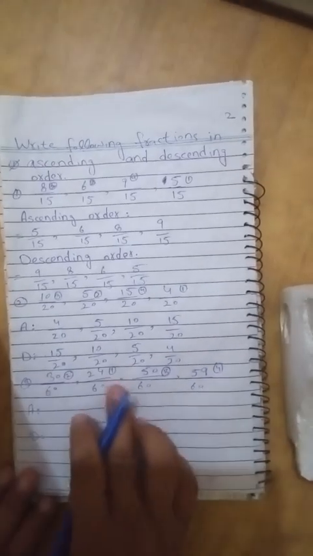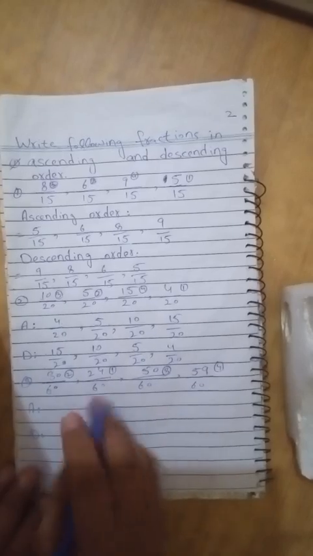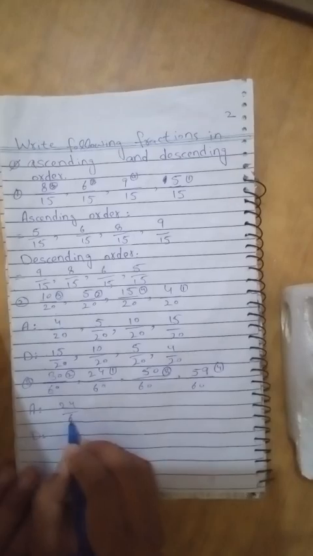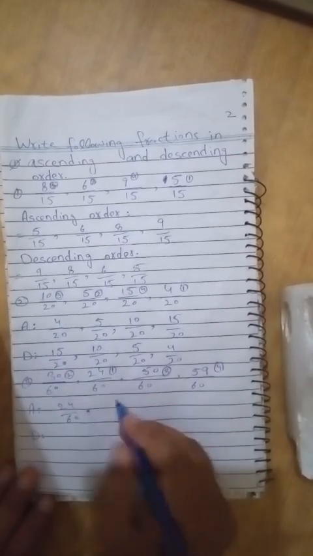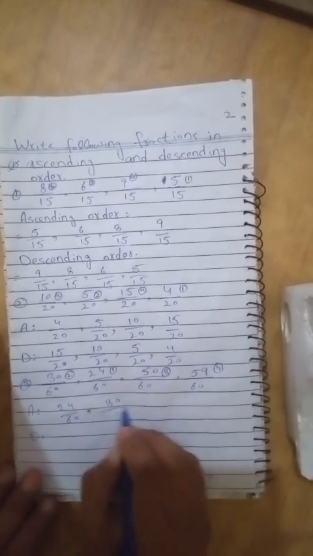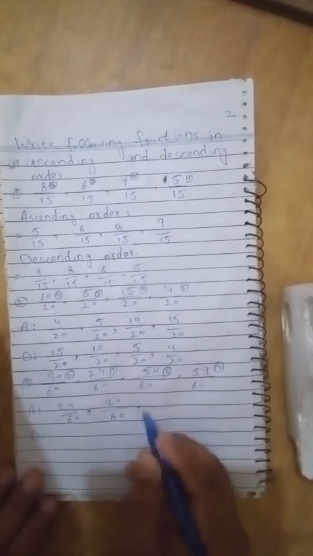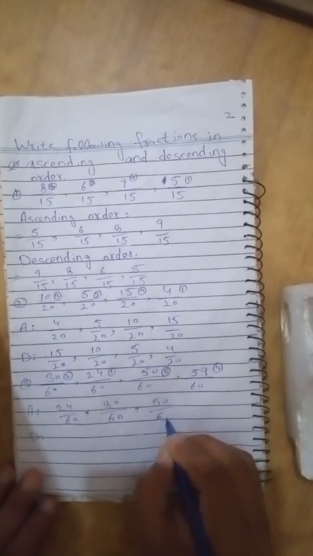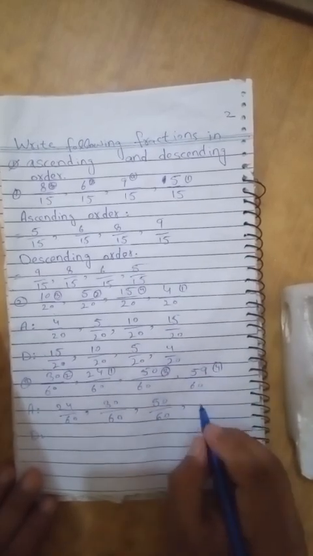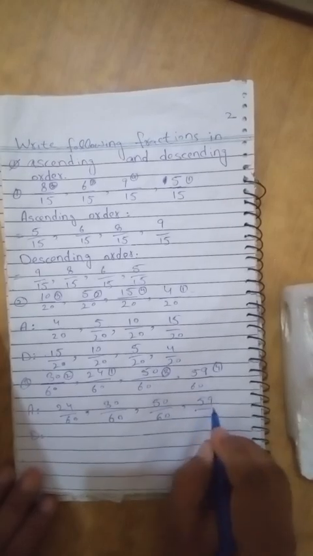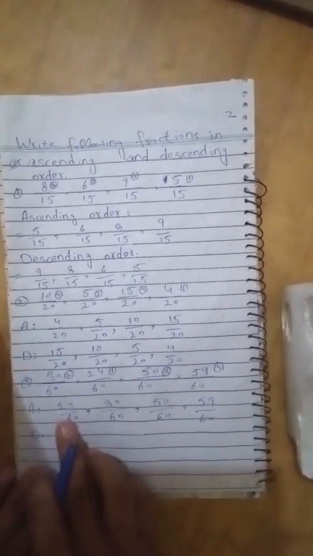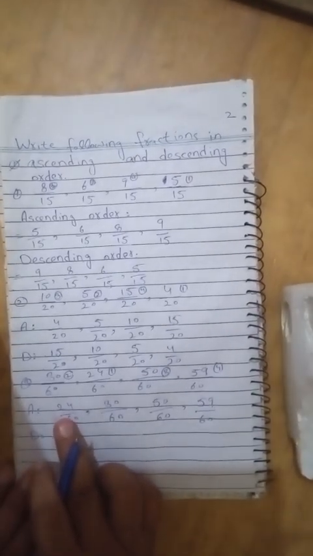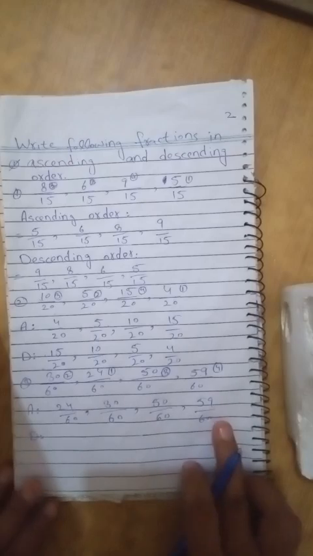So in ascending order we will go with 24 by 60, comma, 30 by 60, comma, 50 by 60, comma, and at last we have 59 by 60. So this is ascending order, in which we move from the smallest number to the greatest number.